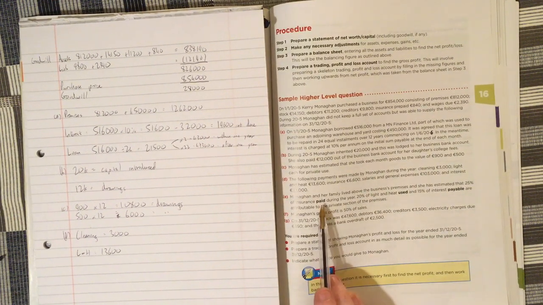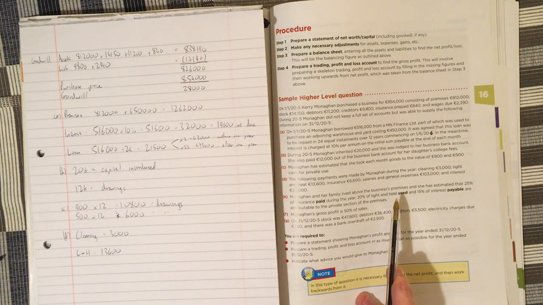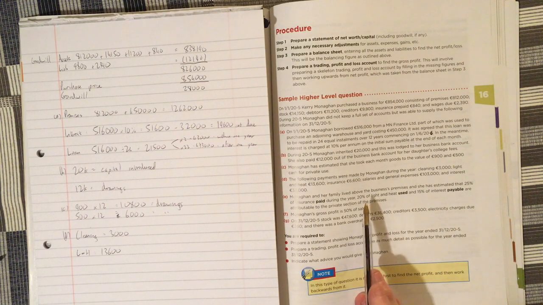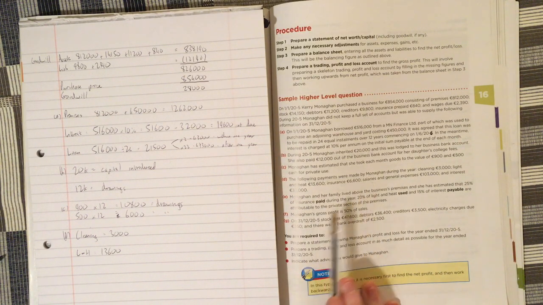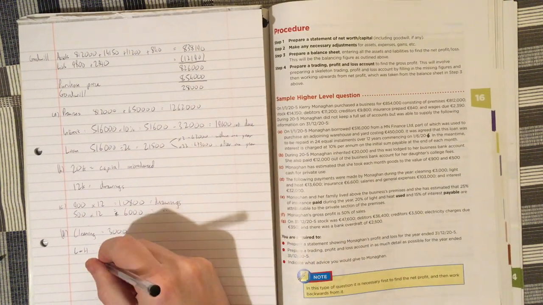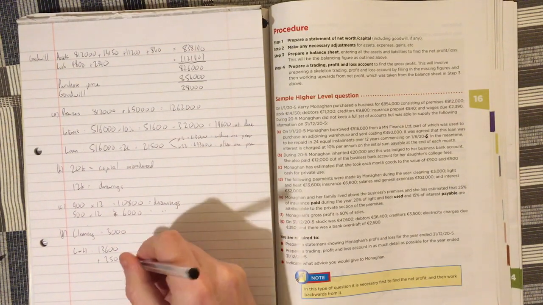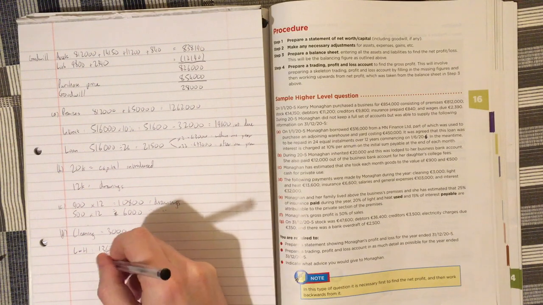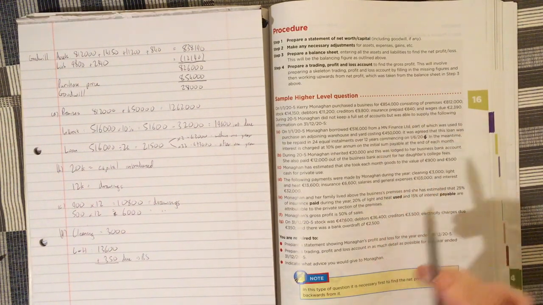You'll see other ones are 25% of insurance paid. This one is light and heat used, so you just need to be careful with the wording there. If it's 20% of light and heat used during the year, what is used during the year is the 13,600 I paid for, and also, if I owe this 350, I must have used it as well. So plus 350 due, and that 350 due is going to go on the balance sheet as well, remember? There wasn't any at the start, was there? No, that's insurance and wages.